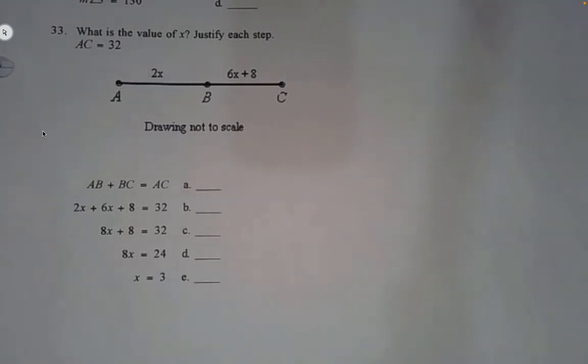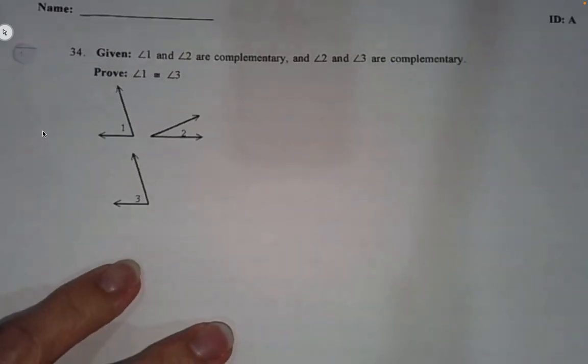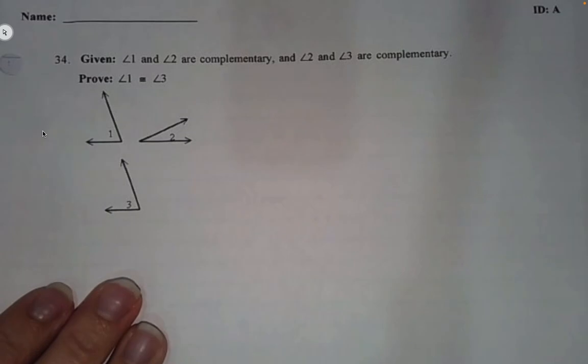Okay, we still have some left. We're getting there. Oh, 34. This is our last one. Do y'all have this one on yours? Okay. All right, 34. Y'all, we already did this one on the other side. It didn't say complementary. What did it say? Supplementary. And it doesn't tell you if you have to use a paragraph proof or whatever. You can always just pick.